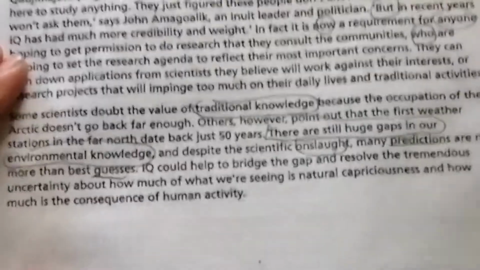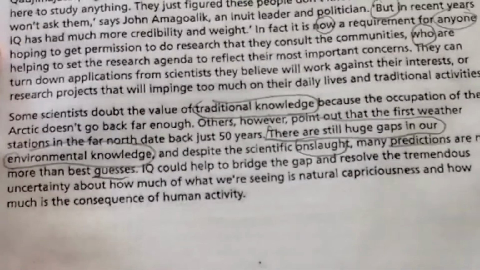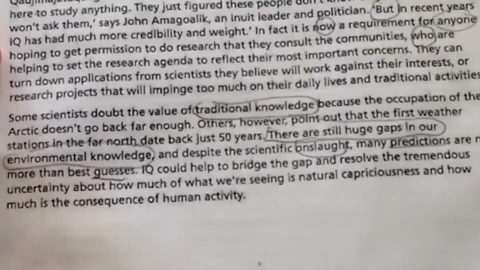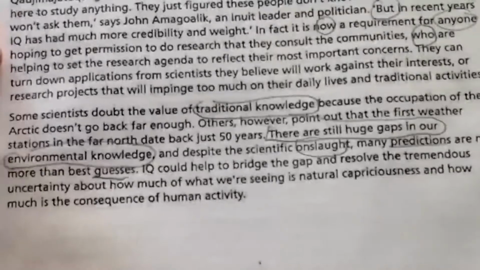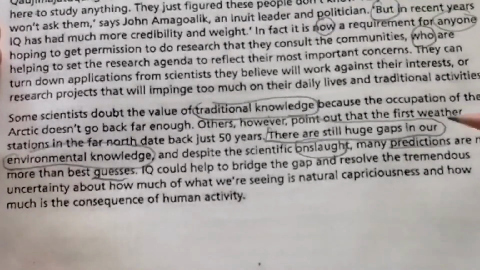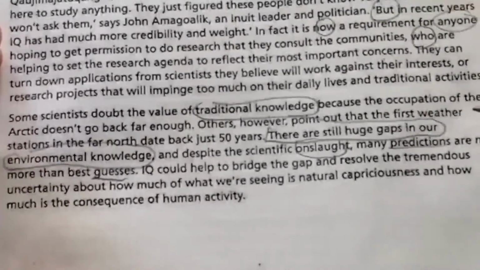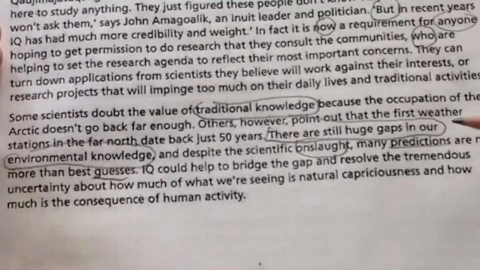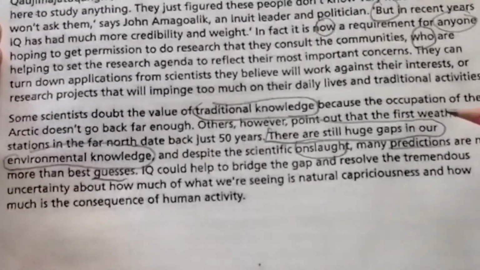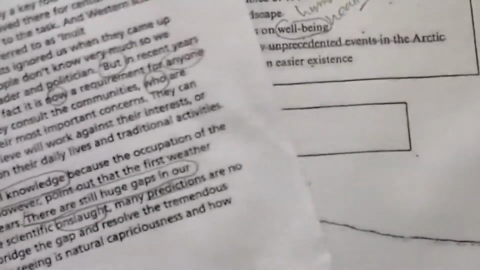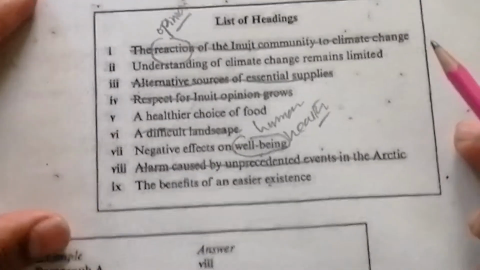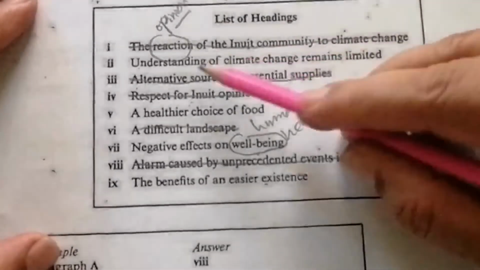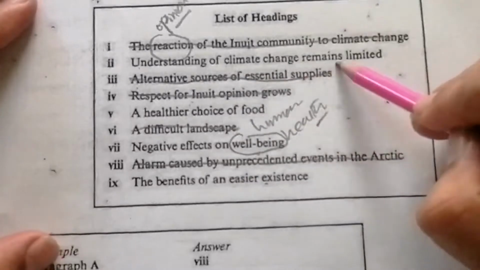So in these lines we have got the idea that the scientists are doubtful about the traditional knowledge of the Inuit tribe, and the second thing is that although many researches have been done, still the environmental knowledge is not complete. So the understanding of climate change remains limited.